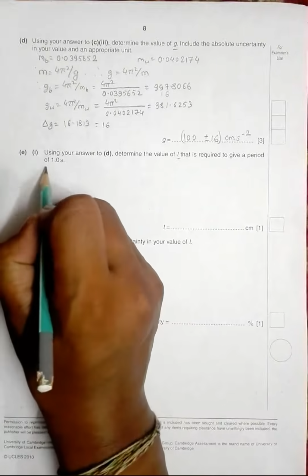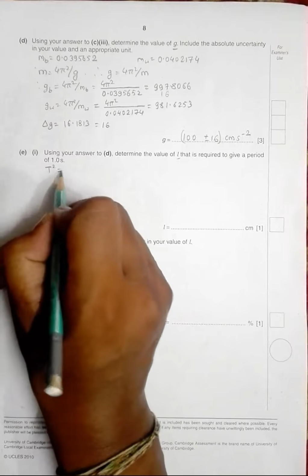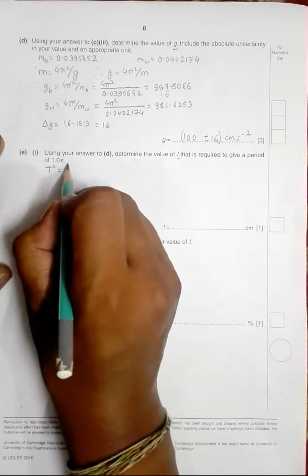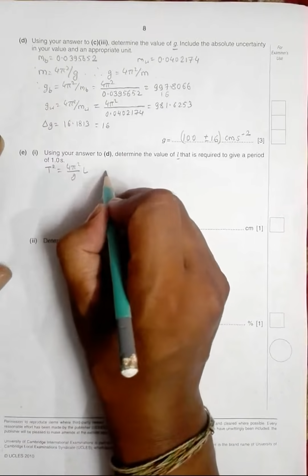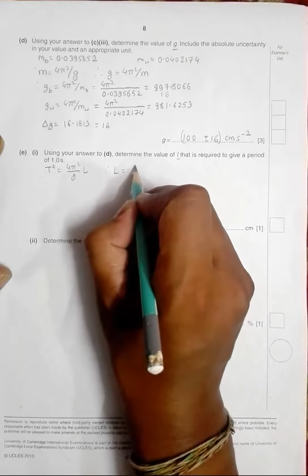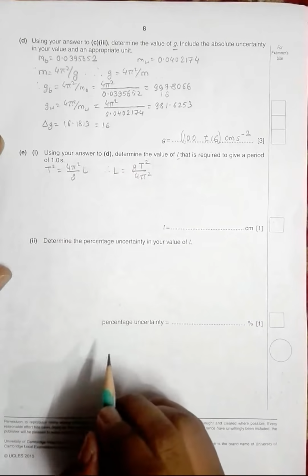So I need to use this value. T square is equal to 4 pi square by g times L, which means L equals g T square divided by 4 pi square.